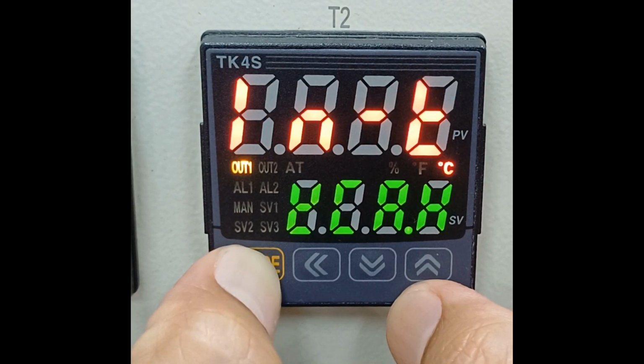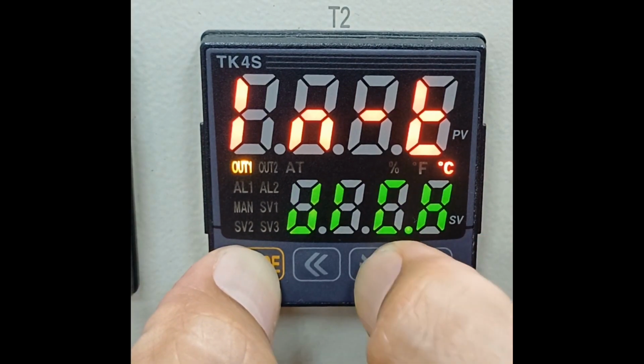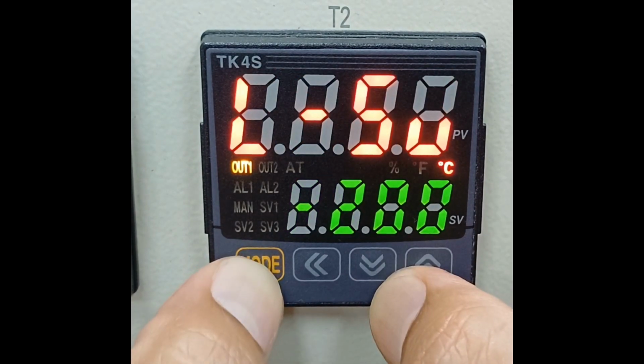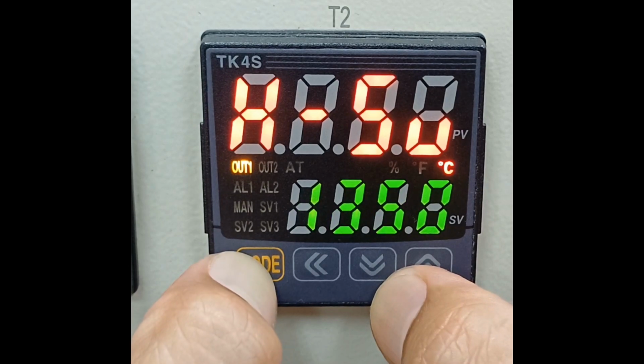After that, I will open parameter 3 again and compare with the previous setting. You will notice that there is an additional setting that appeared in parameter 3.